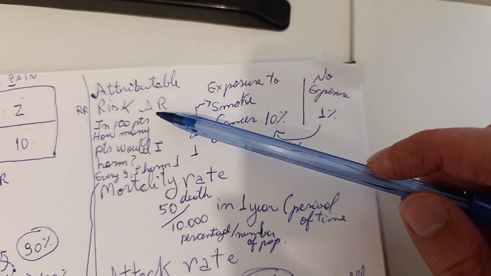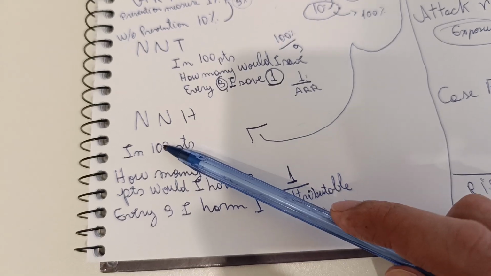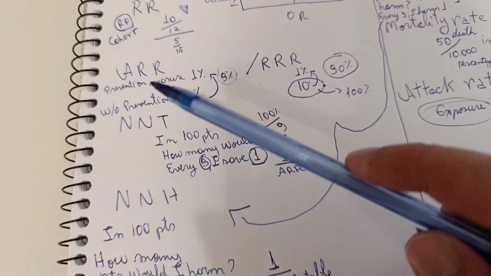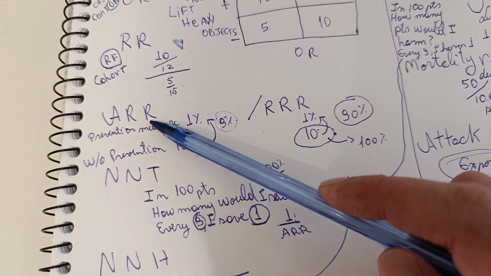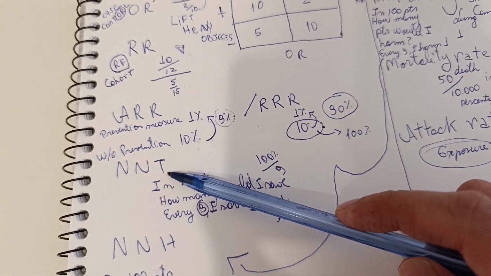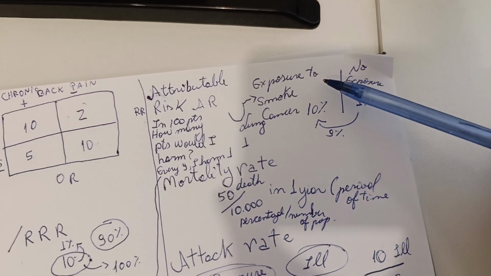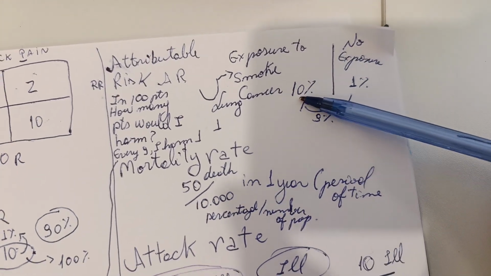So you see attributable risk, number needed to harm. In absolute risk reduction, number needed to treat. So you can see that this makes a lot of sense.